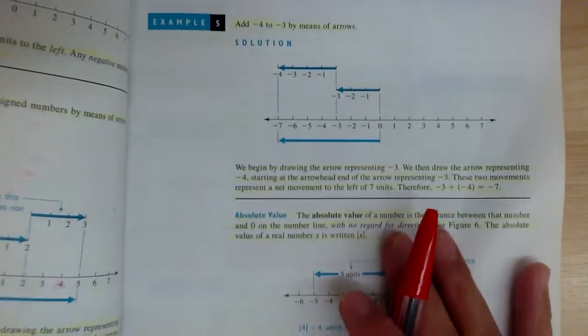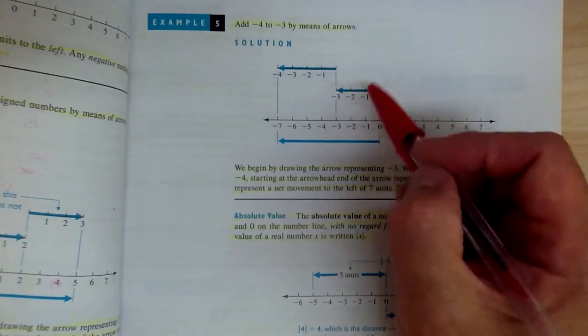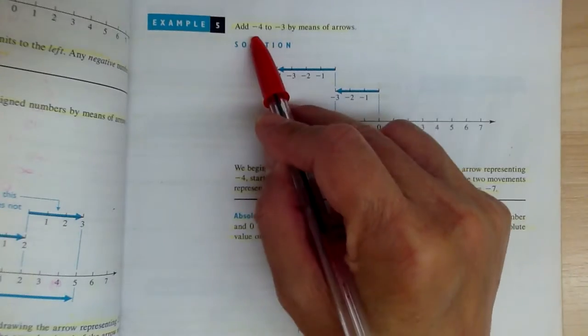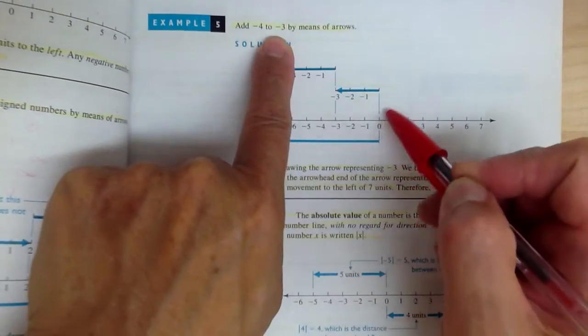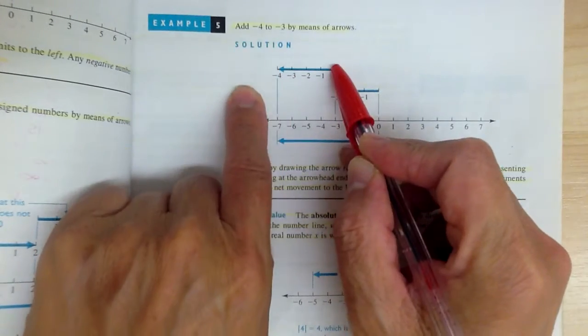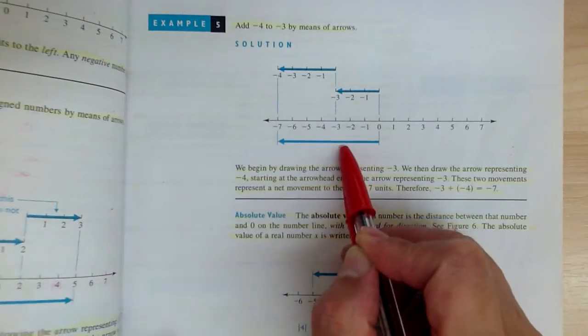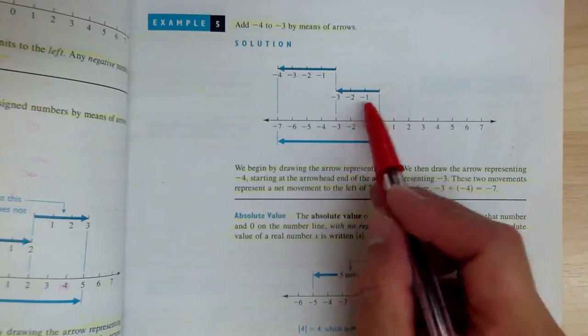Okay, now example 5. You want to add negative 4 to the negative 3, right? So you start with 0 and you go to negative 3. Then you're going to add negative 4. That means you have to go 4 more in the negative direction. So your net result would be negative 7. Okay, so that's how you do the addition using the arrow.